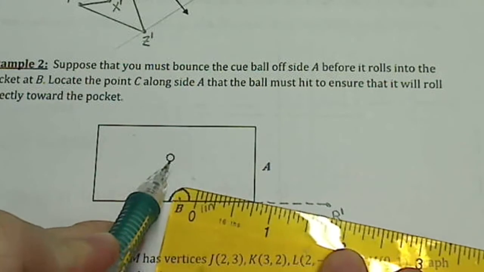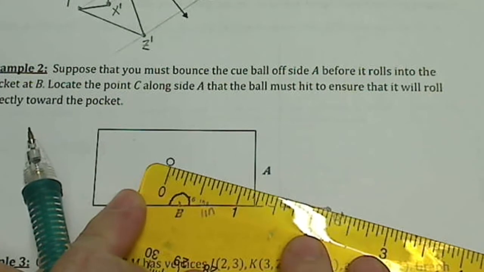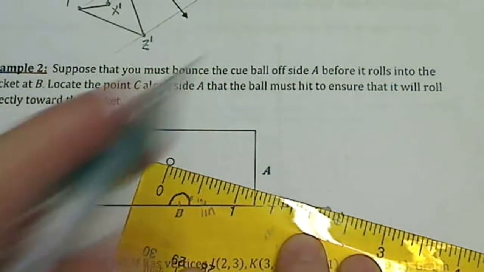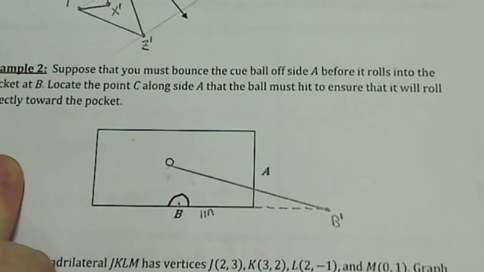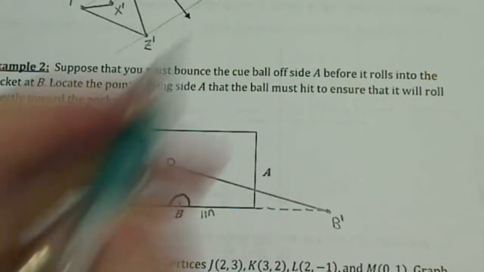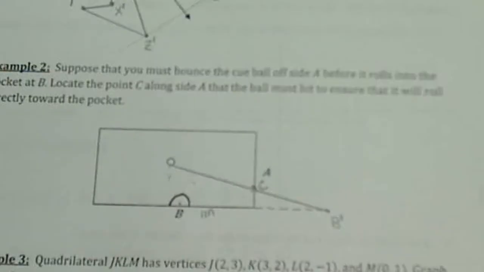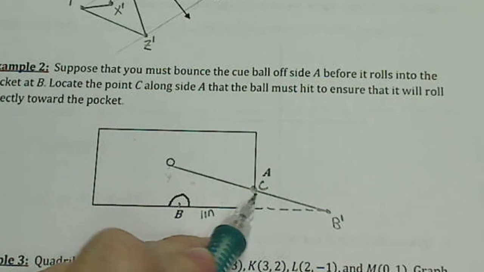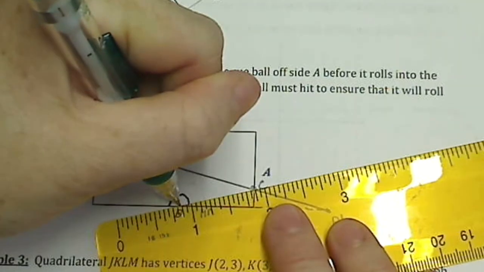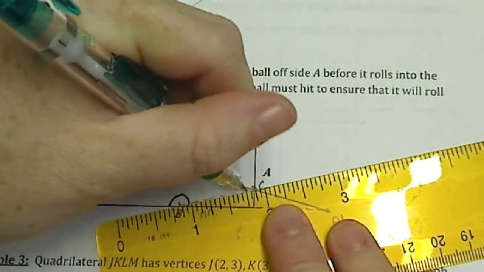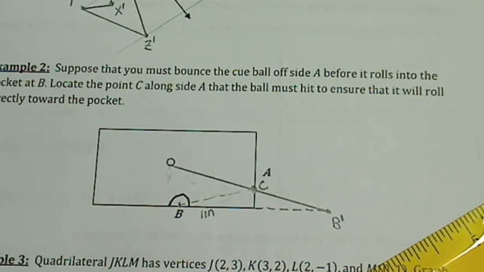I'm going to take my cue ball. From the bottom of the cue ball, I'm going to connect it to my B prime point over here, with a straight line. Where it crosses side A is point C. That's where I want to hit the ball, because when I hit it here, it's going to bounce in the reflection of this line, and it's going to go right in that pocket, and I will have a perfect shot.